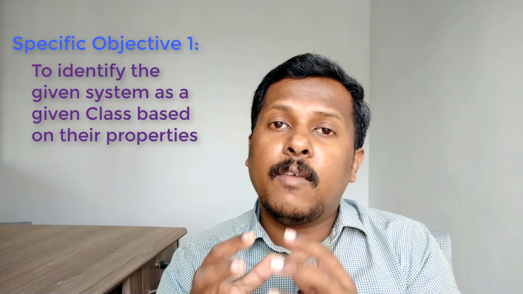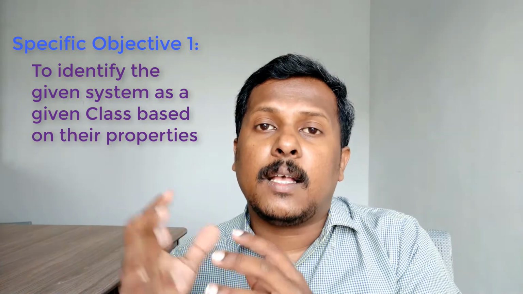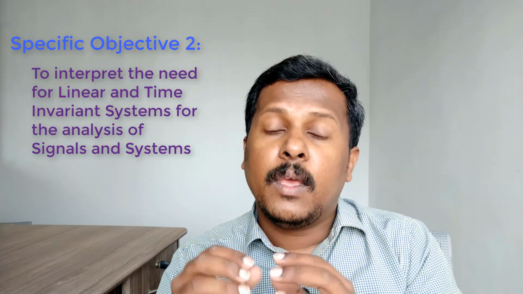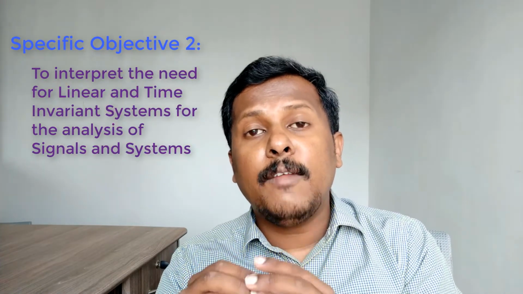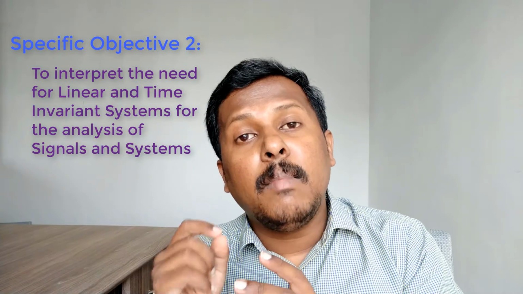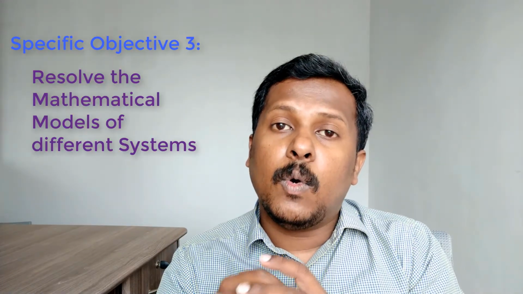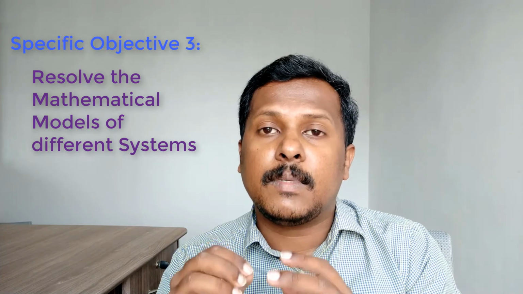The first specific objective of this lesson is to identify the given system as a different class based on its properties. The second specific objective is to interpret the need for linearity and time invariance in the analysis of signals and systems. The third specific objective is to resolve different systems mathematically.